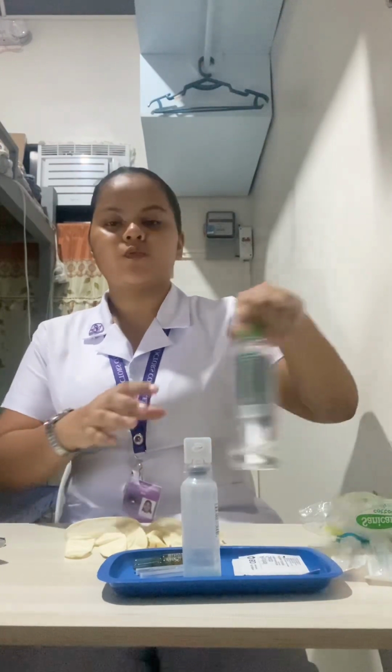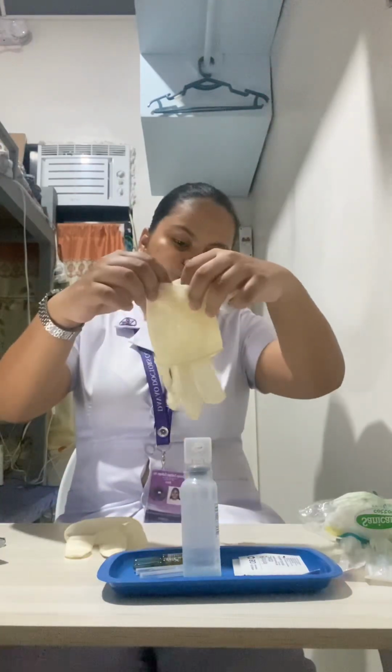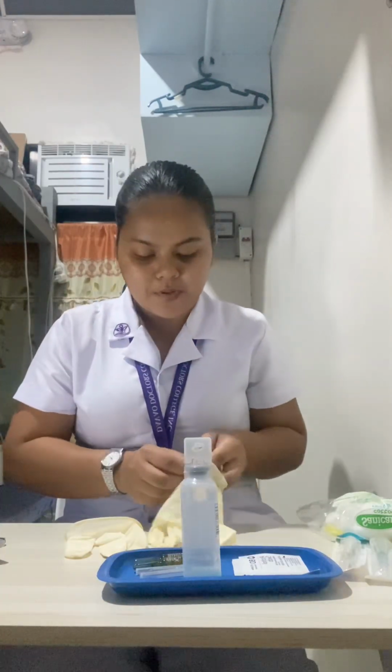So now I am going to prepare medication from a vial. First, I'm going to perform hand hygiene and observe other appropriate infection prevention. This is to prevent any spread of microorganisms or cross-contamination.